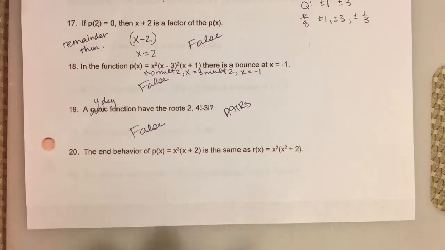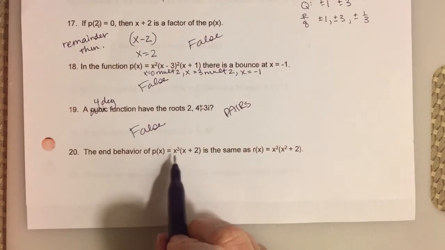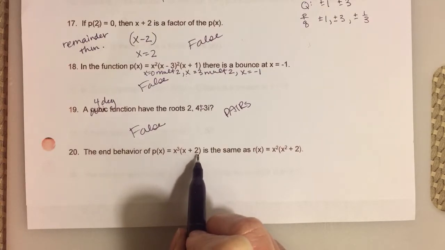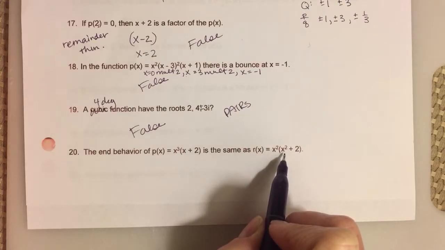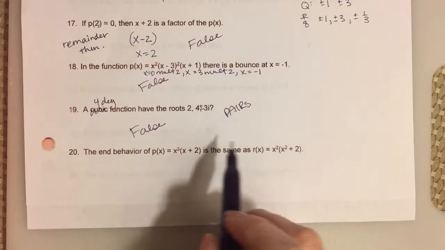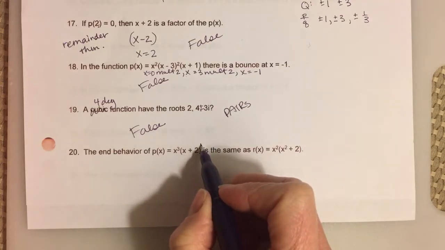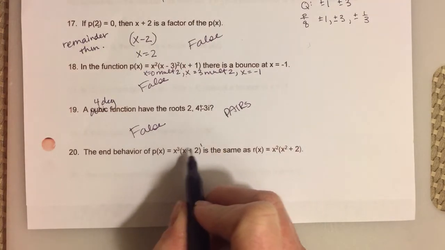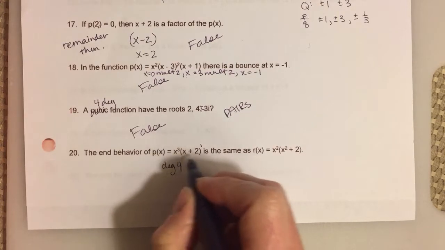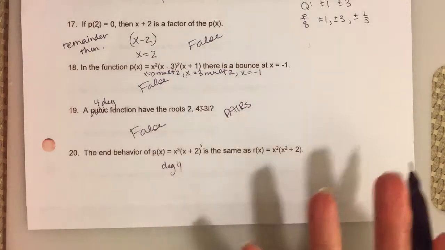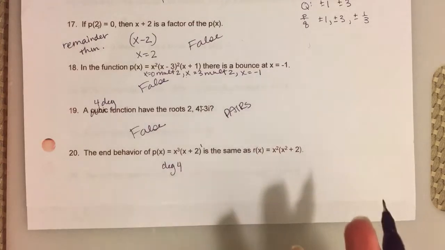For end behavior, it says that the end behavior of p of x equals x cubed times x plus 2 is the same as r of x, which is x squared times x squared plus 2. When I look at this first problem and add my exponents, I get a 4, so this is degree 4. If you multiply these two out, your highest exponent would be x to the 4th.